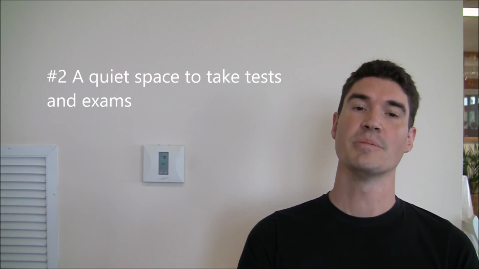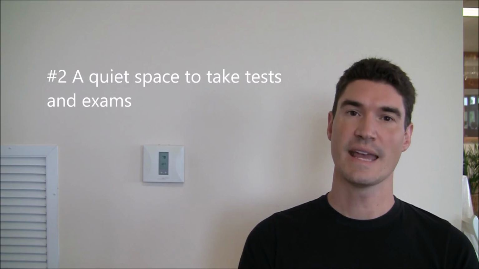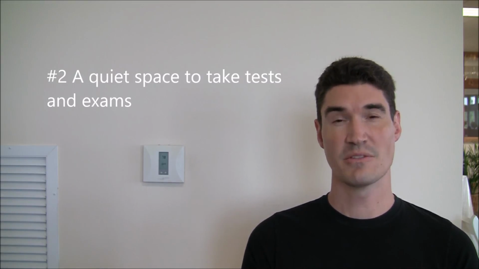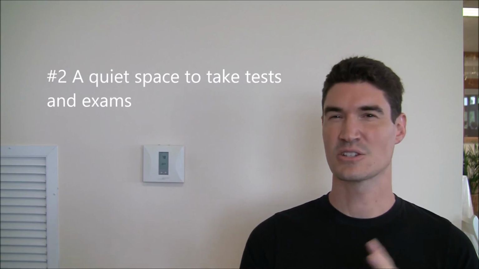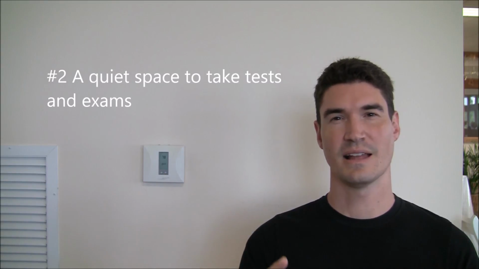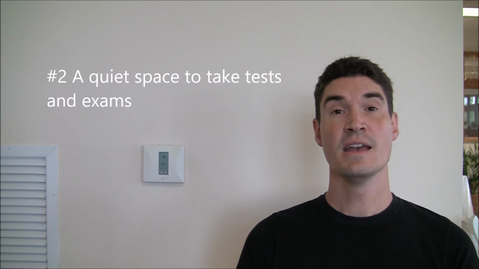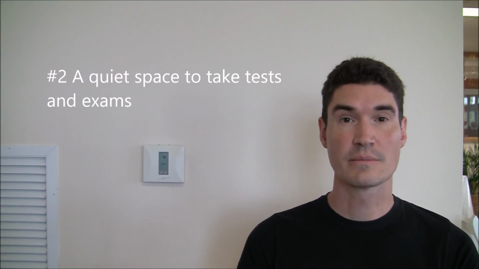Something else that might help is a quiet space to take tests. Sometimes students who have dyslexia, since reading can be very difficult for them, tend to get distracted if there's other noise in class, different things going on, and sometimes they can get a separate room to take tests in. This might be the office of a teacher that they're able to go into, or just a separate classroom during tests, and that's an accommodation that can also help children with dyslexia do well on tests.